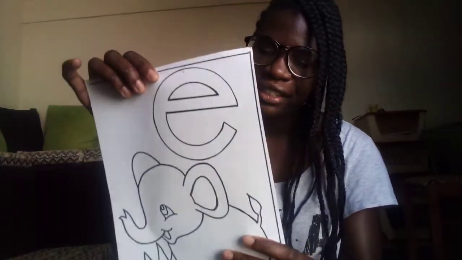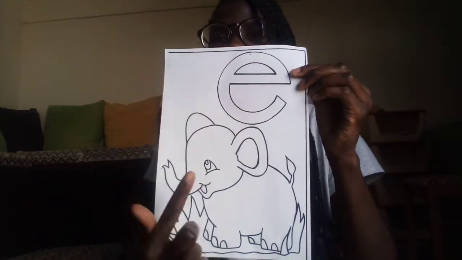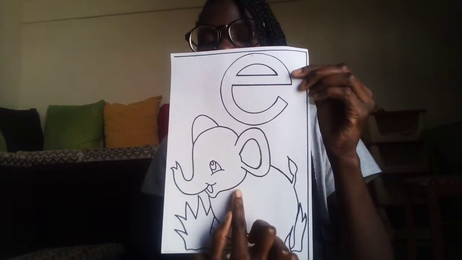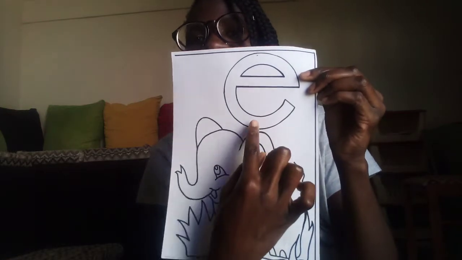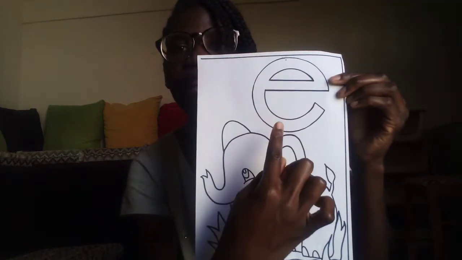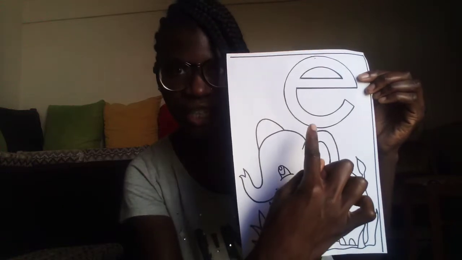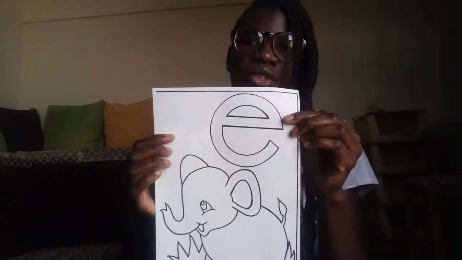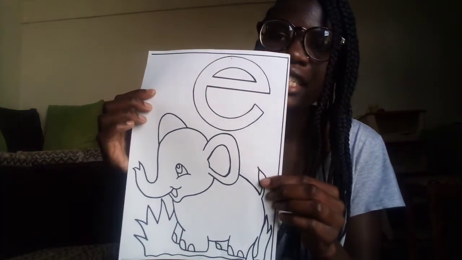I have another one. You can see this one you're teaching about elephant. So it's A for elephant, A for elephant. When you're teaching children about activities, if you're going to teach them about a sound, you're supposed to teach them only that one sound. You can't teach them two sounds at once.